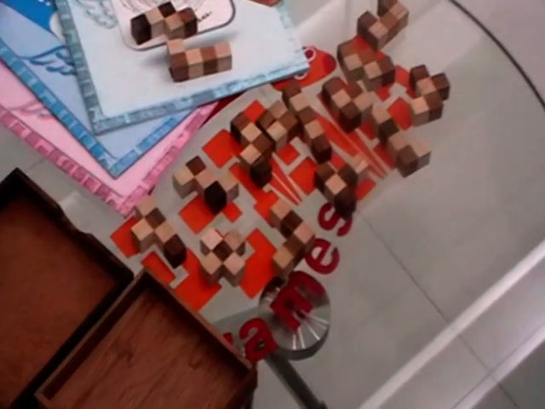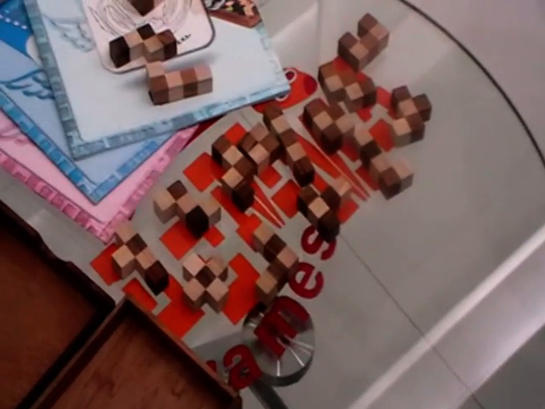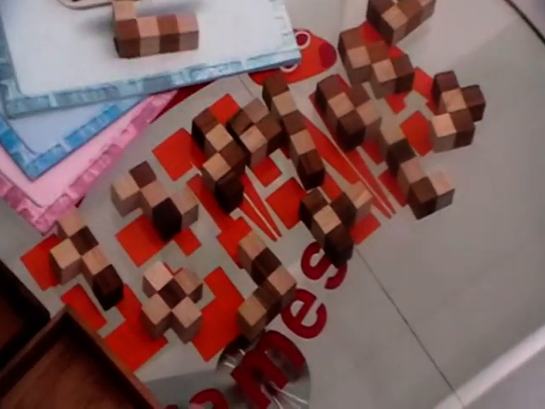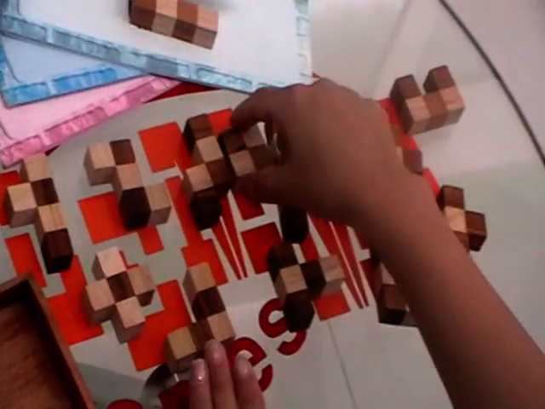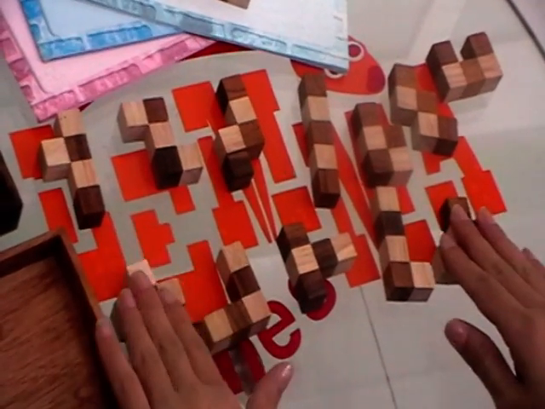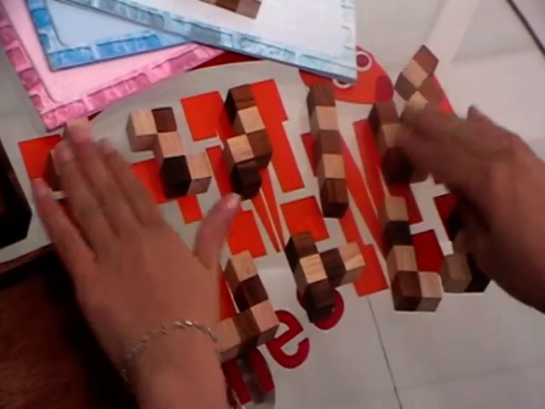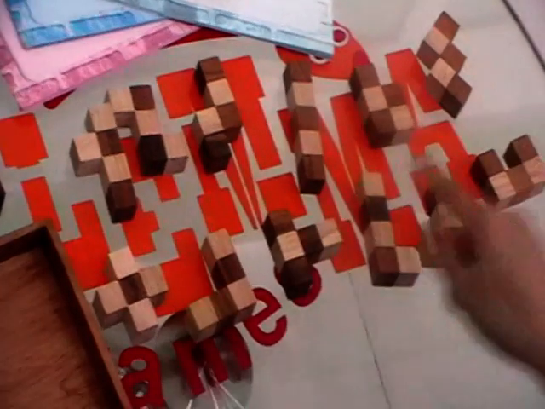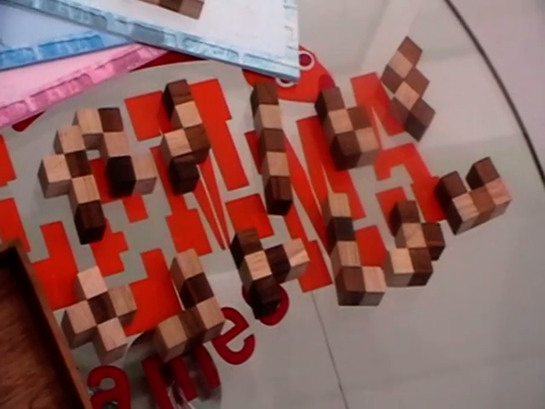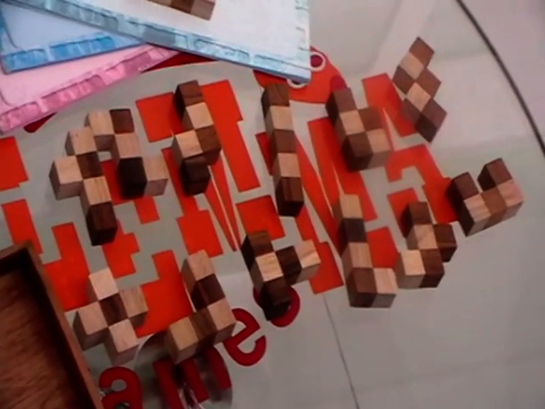So here you have 12 pieces that each one of them is built from 5 small squares, as you can see here. This is the maximum shapes you can shape with 5 small squares. You can have only 12 different pentominos, not more than that.